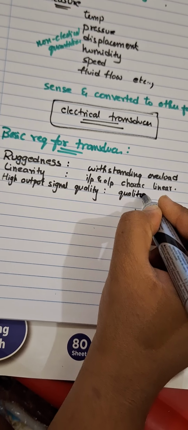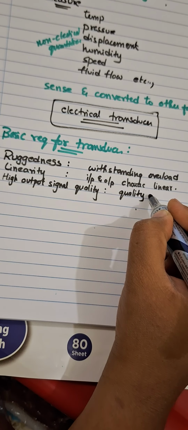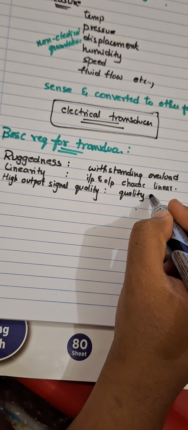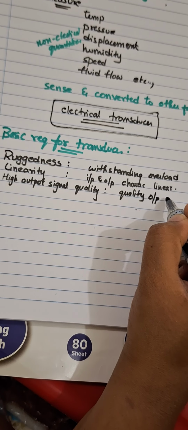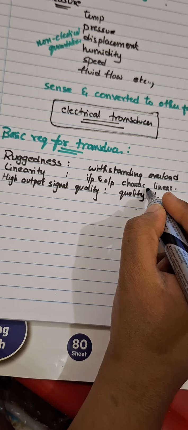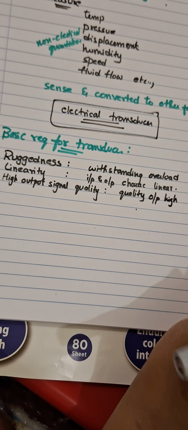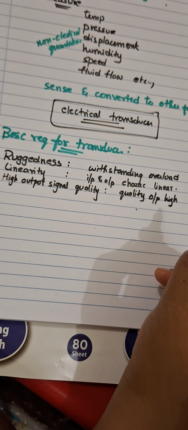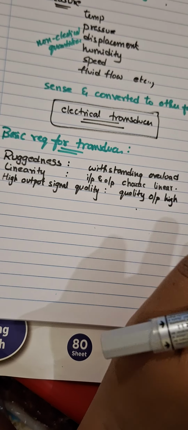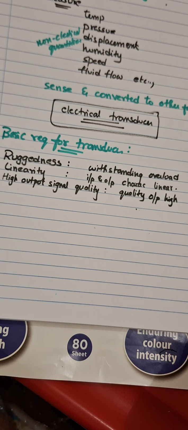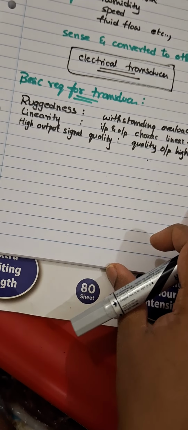That's what the statement is saying. So the quality should be high for the output, so that the ratio of the signal to the noise always has high amplitudes, and the output signal should be enough.